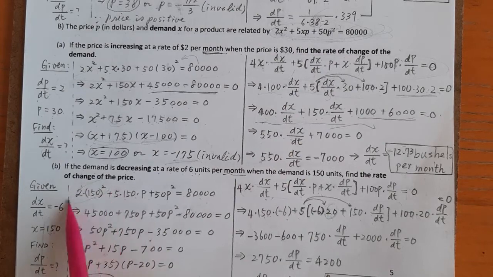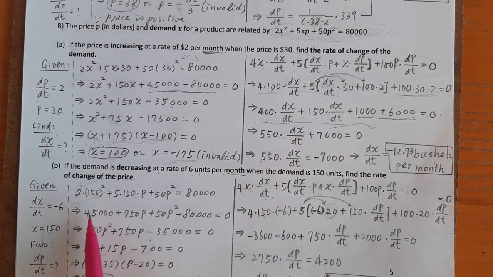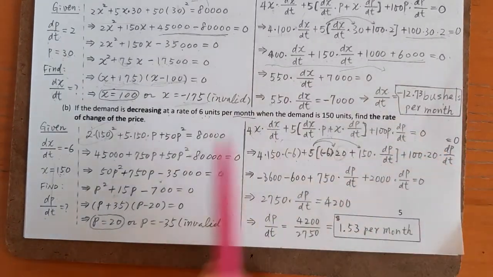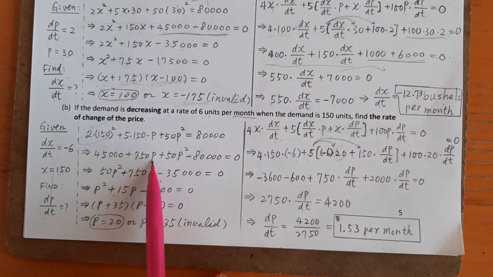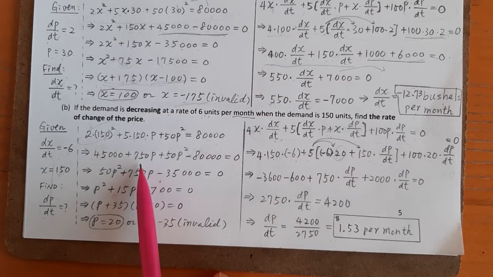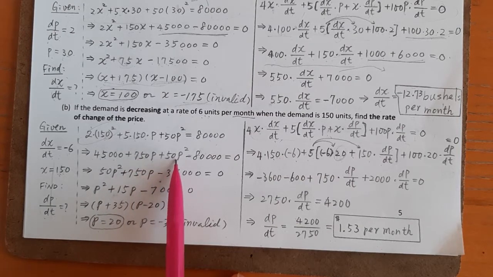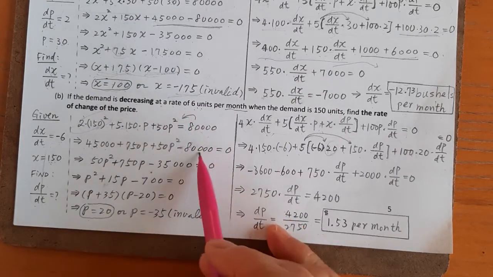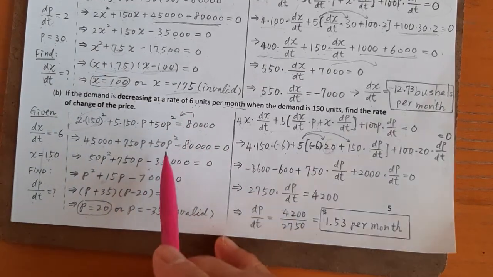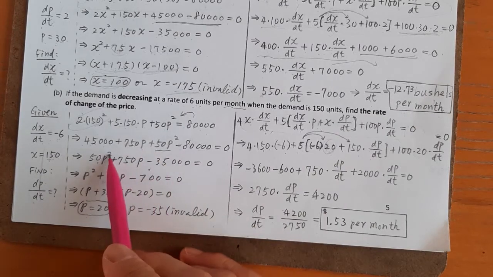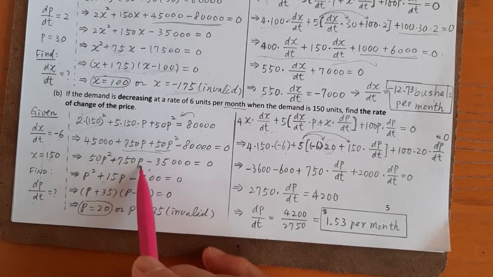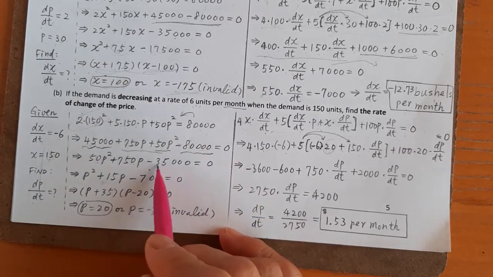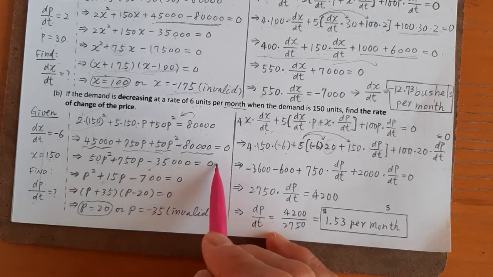You can use a calculator: 45,000 plus 750p plus 50p squared minus 80,000 equals 0. Put them in order: 50p squared plus 750p, and combined 45,000 minus 80,000 is minus 35,000 equals 0.